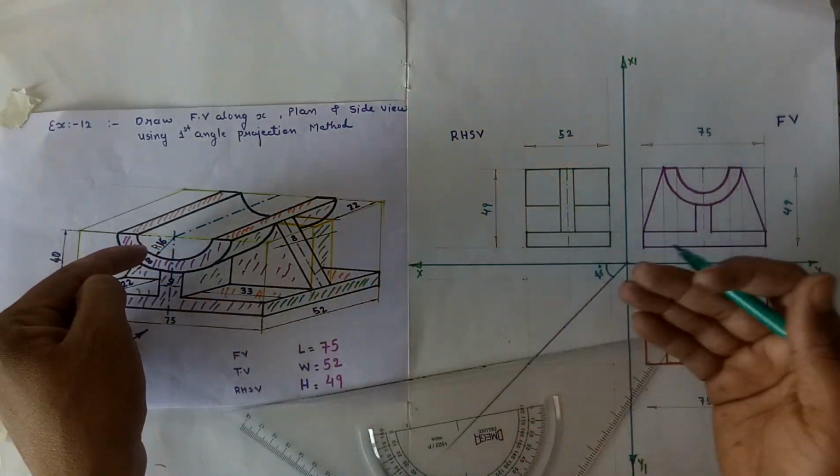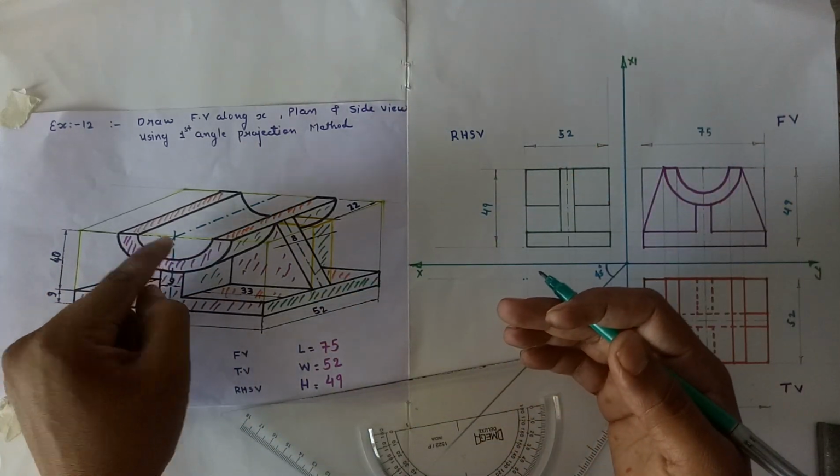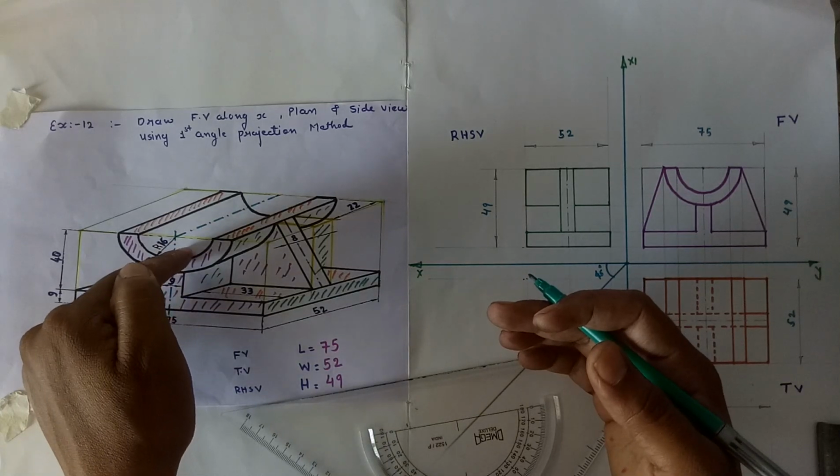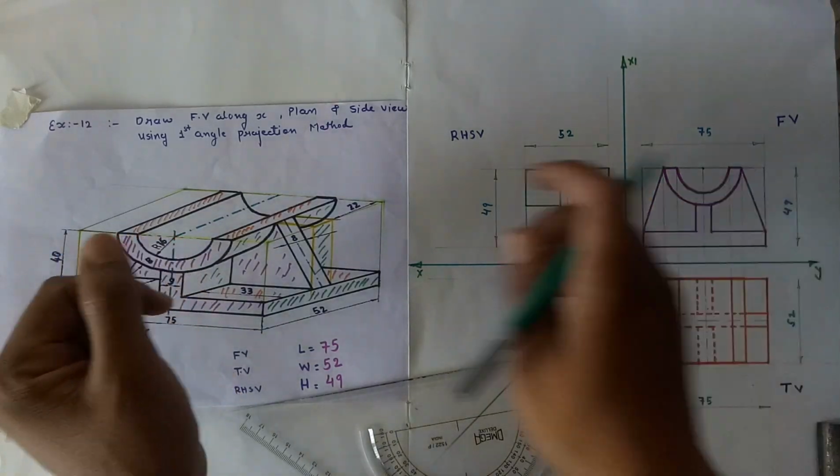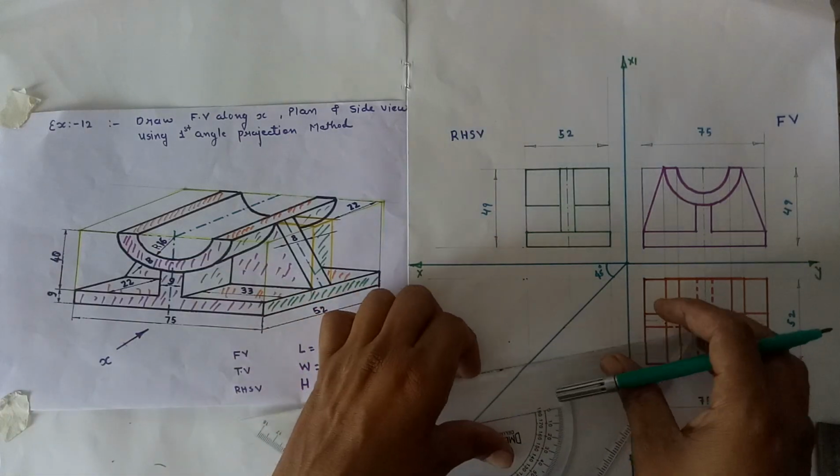but observing from the right hand side view, the surface of this inner circle is not going to be visible, so it is going to be hidden.